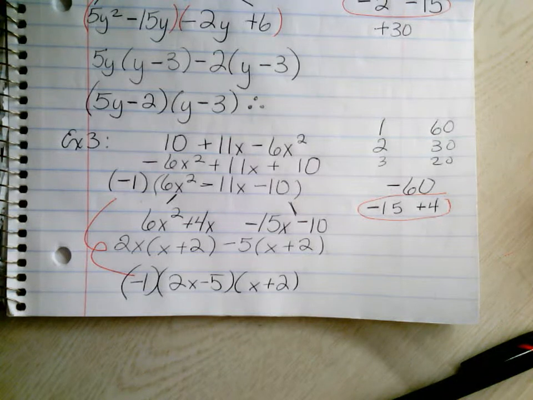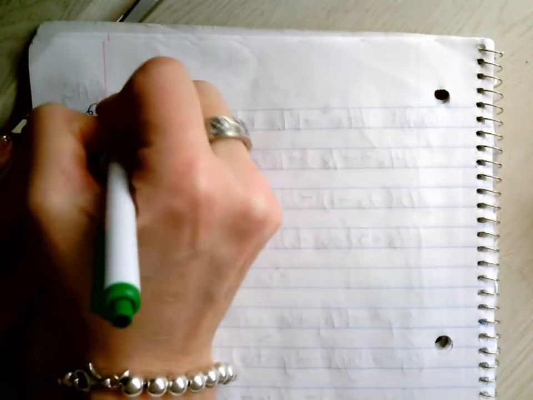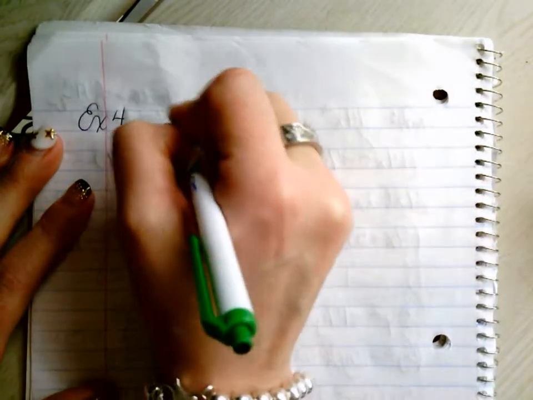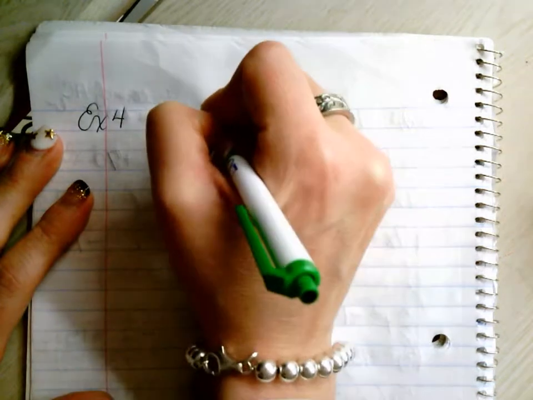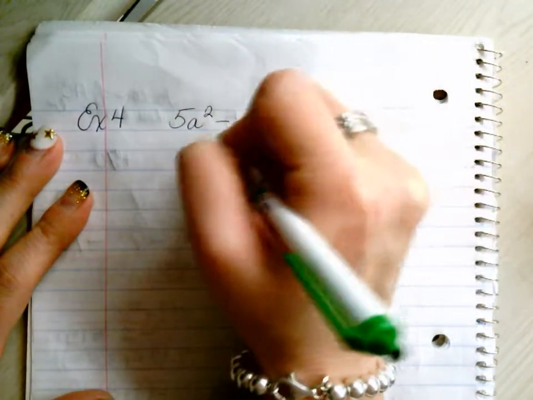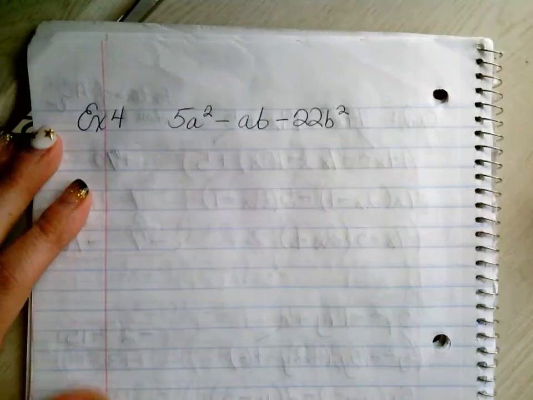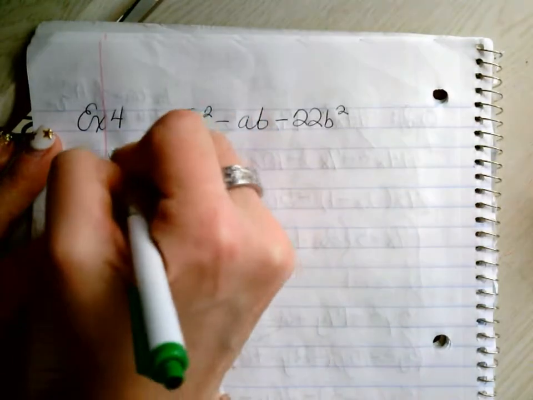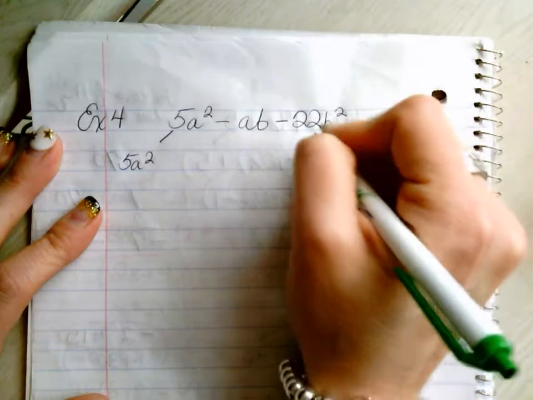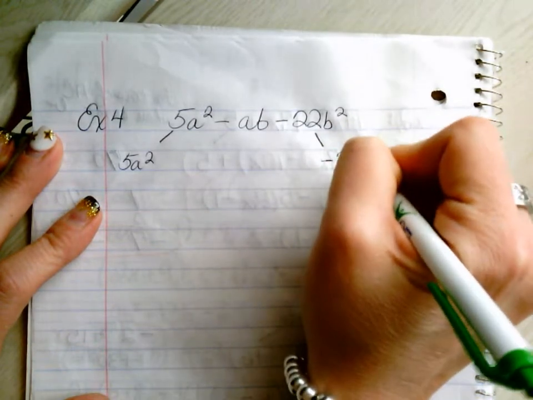Last one. This is the hardest. Example 4. I know I've taken a lot of your time, but this is important. It's important that you get all this. Example 4: 5a squared minus ab minus 22b squared. 5a squared, negative 22b squared.